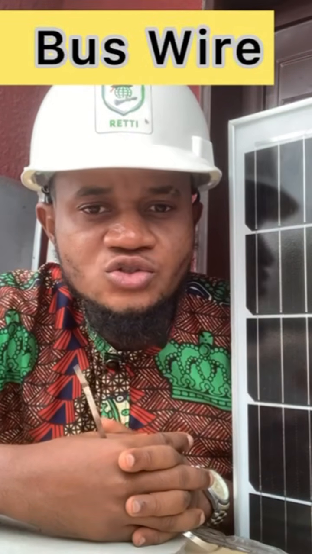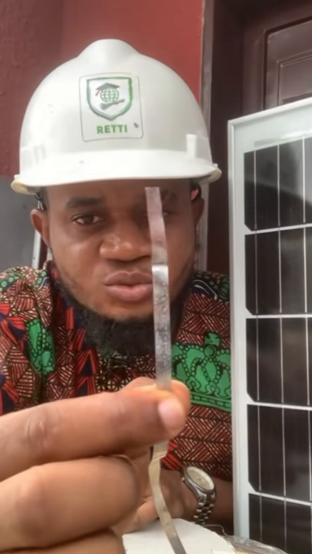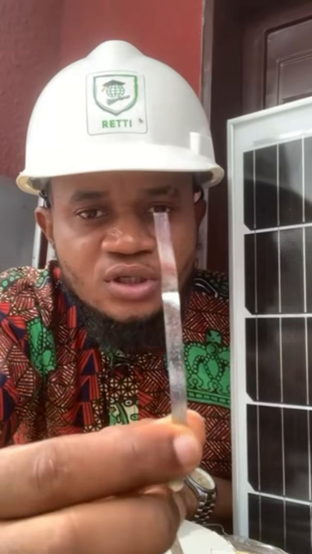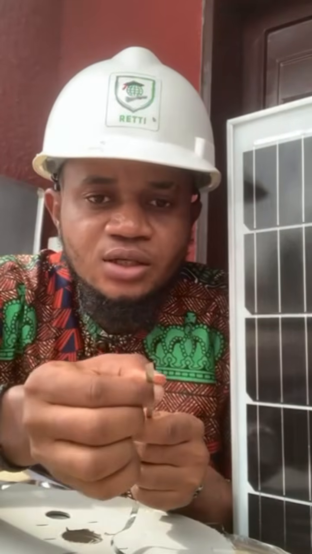The second component that we'll be looking at in this video is called the buzz wire. The buzz wire, just like the tab wire, is also, as you can see, a conductor. We established in the last video that conductors are materials that allow electrons or currents to flow or pass through them. So this is a buzz wire. It is also made of tin, so it's a tin conductor.